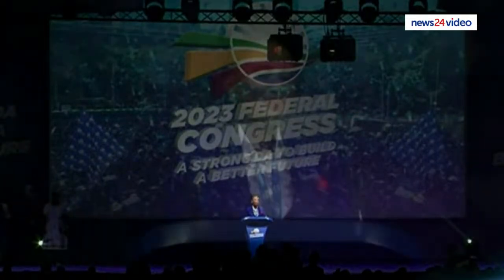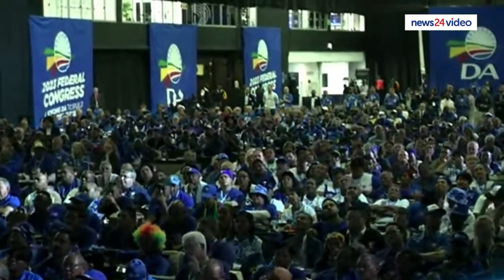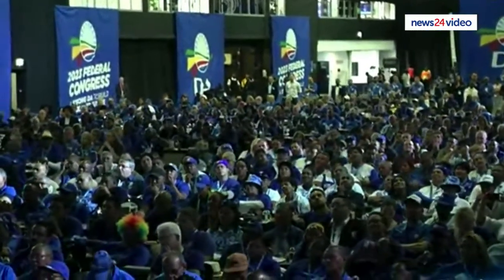Fellow Democrats, fellow South Africans, Victor Hugo's phrase that nothing is more powerful than an idea whose time has come was very prophetic. It's as though he had South Africa and the Democratic Alliance in mind when he uttered that statement. The idea of the DA, of a liberal democratic party governing South Africa has come. Delegates, it is time. Our time has come. But it is now or never.